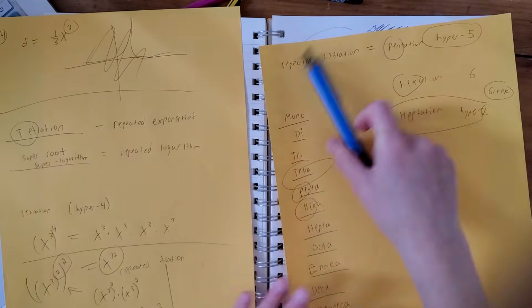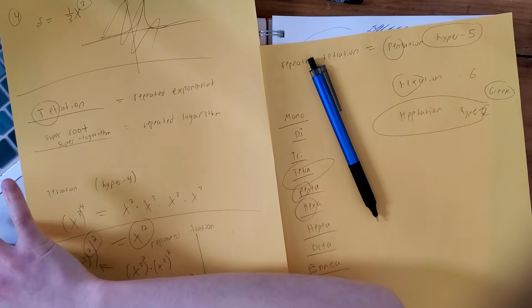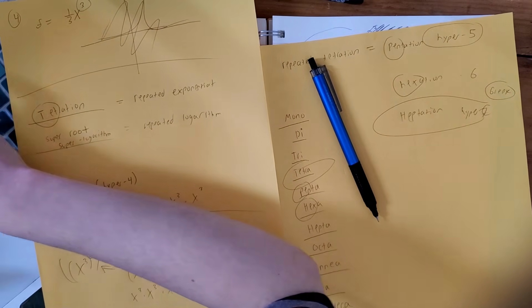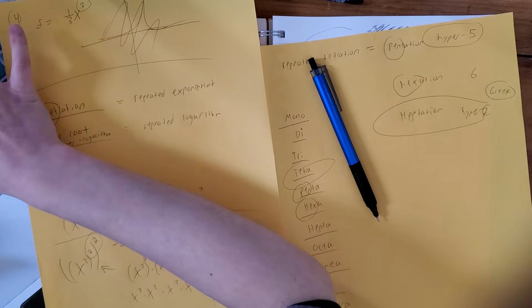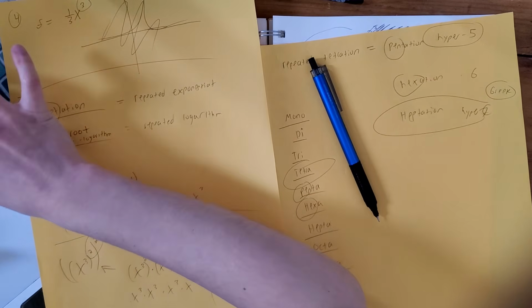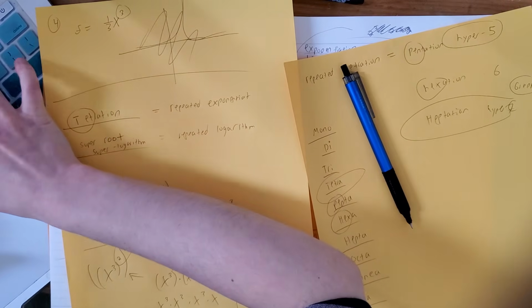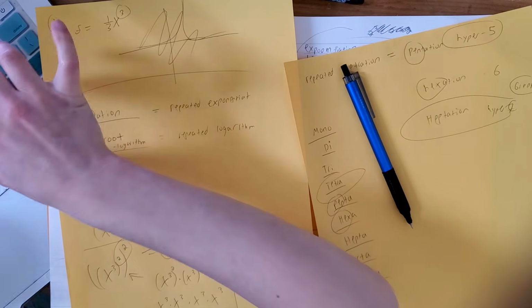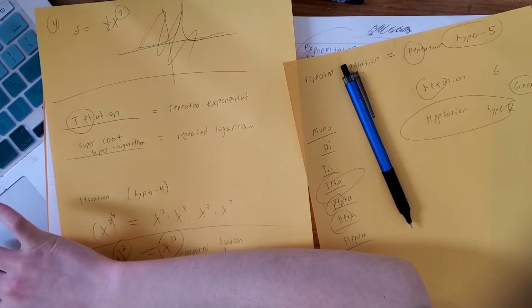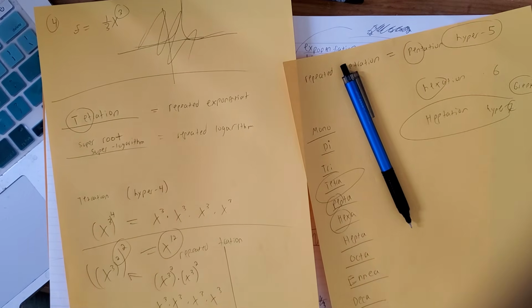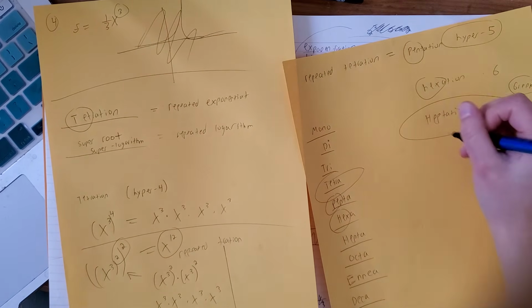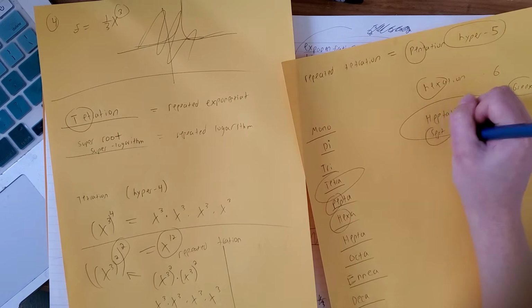Am I right? What is the 7th hyper operation called? It is heptation or septation. Oh, okay.